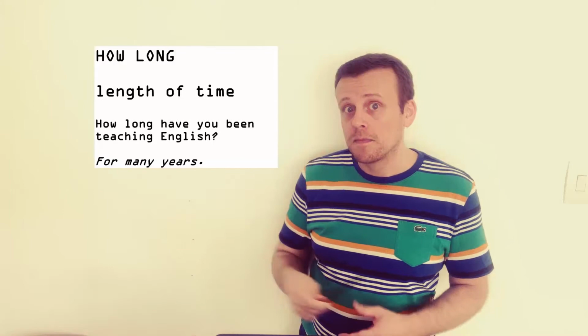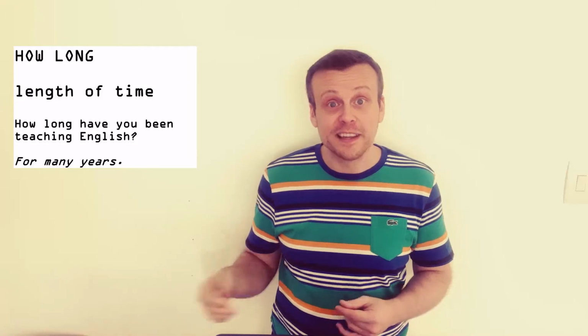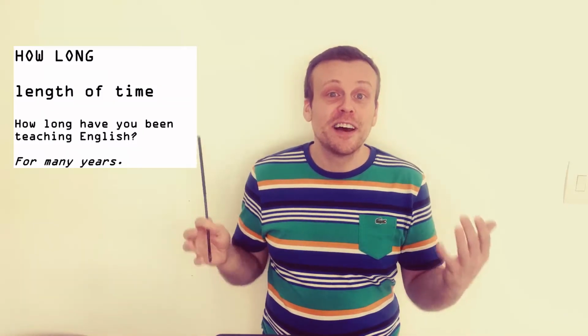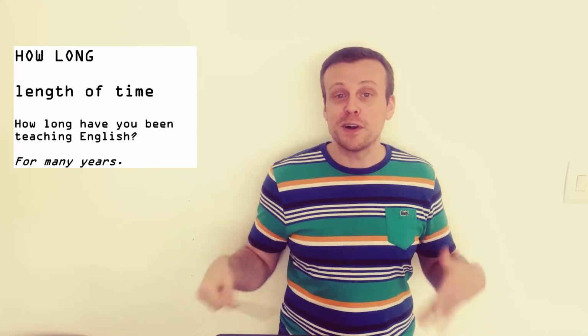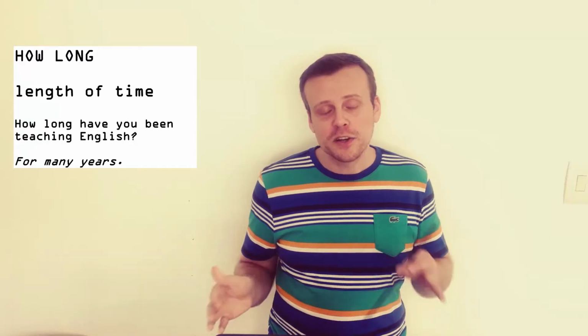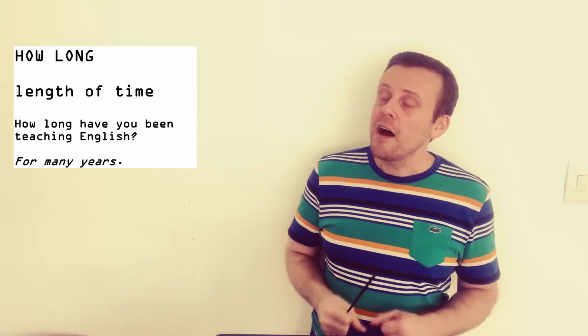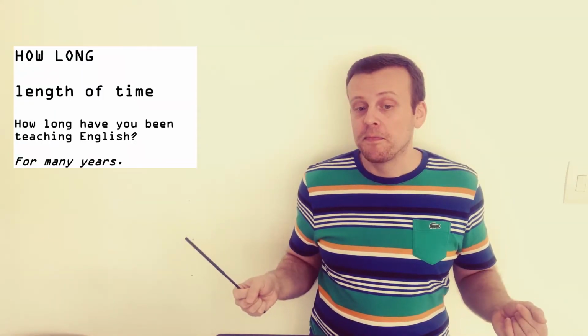Next, we have how long. Now, this also represents something similar to a verb tense, which is duration of time. Now, if you remember, the present perfect continuous represents also a duration of time. So they're commonly used together. For example, how long have you been teaching English? For 10 years. Now, take a note. We use since or for in the response, as I described in those adverbs from our previous lessons.